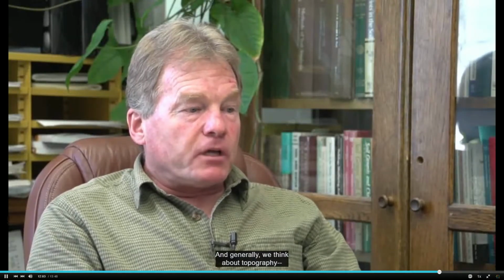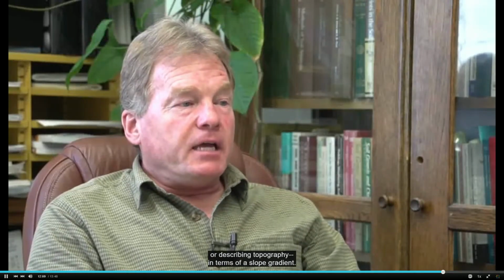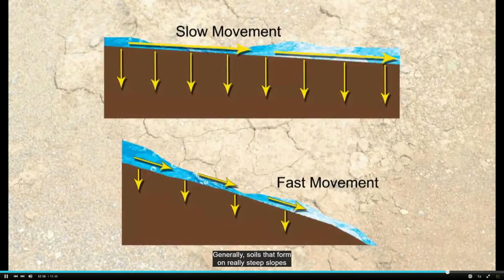Topography is the position on a landscape that a soil occupies. And generally we think about topography or describing topography in terms of a slope gradient. In other words, how steep is a slope? Generally, soils that form on really steep slopes may tend to erode about as quickly as they form, so you don't expect a net soil development to be very great. Whereas on level surfaces, water that strikes that surface tends to move downward through the soil, and that kind of drives a lot of the soil forming processes.